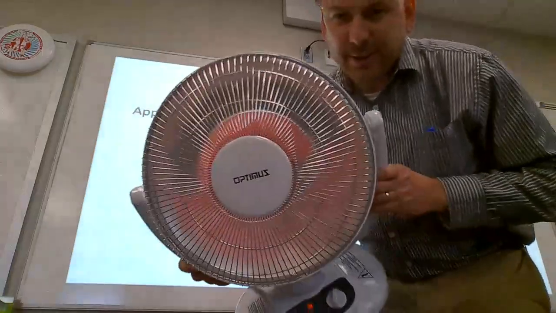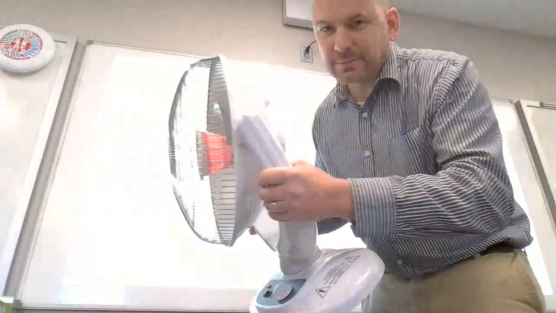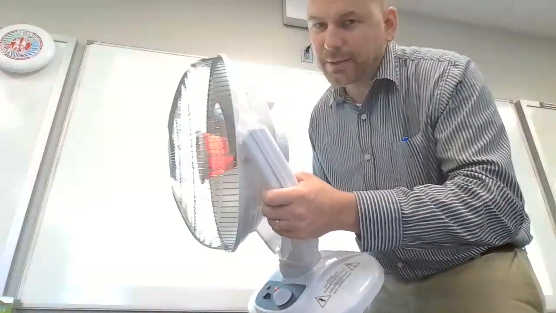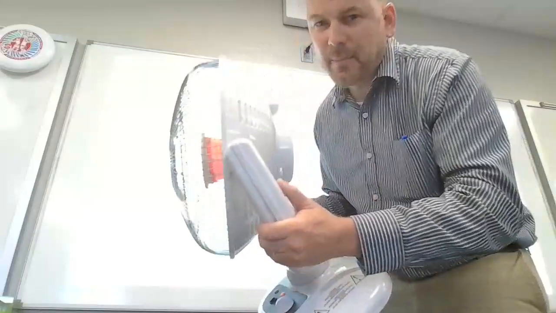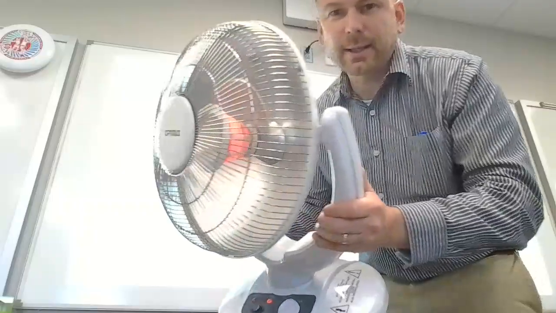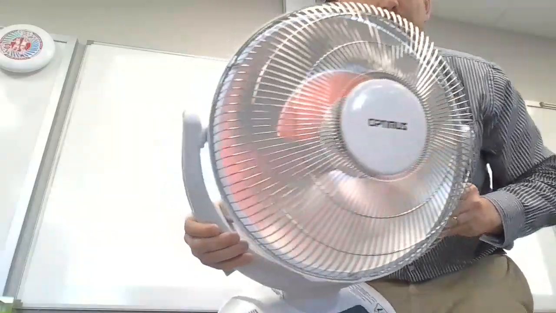So this is a space heater. It acts like a flashlight. It looks like a fan, but doesn't work like a fan. This is red hot. So what you would feel is nothing, nothing, nothing. Wow, that's hot.